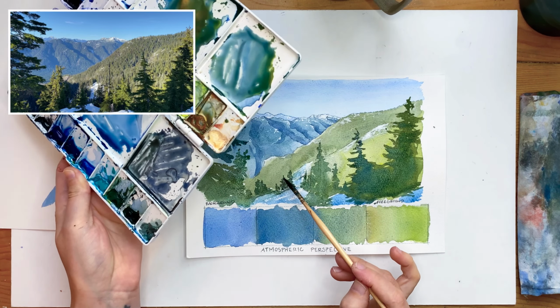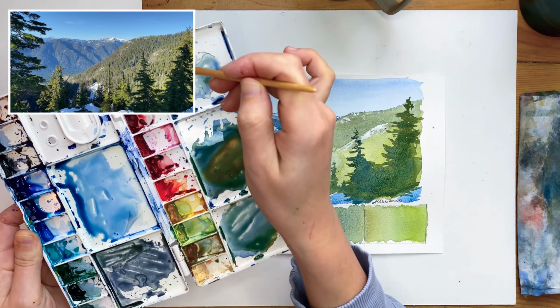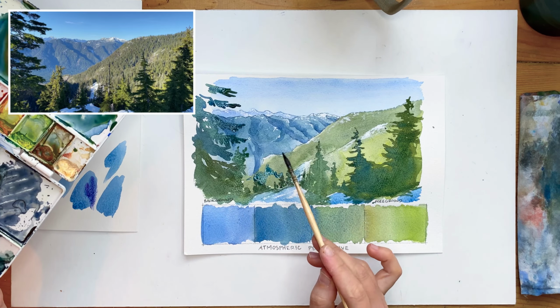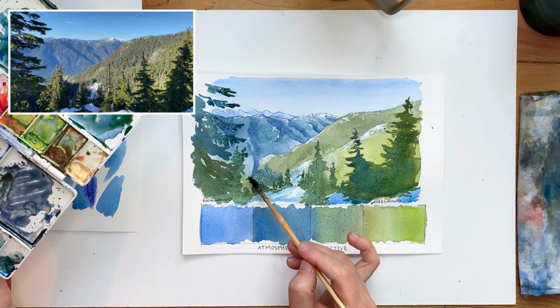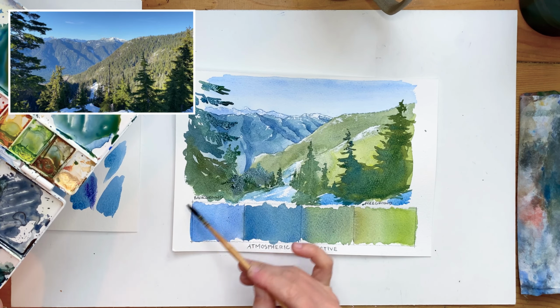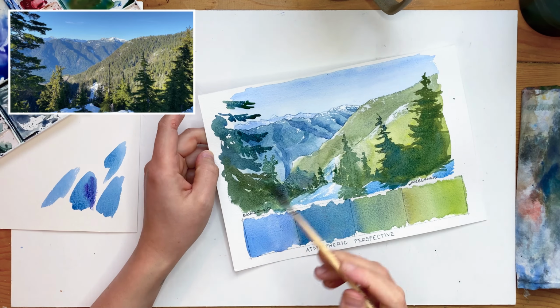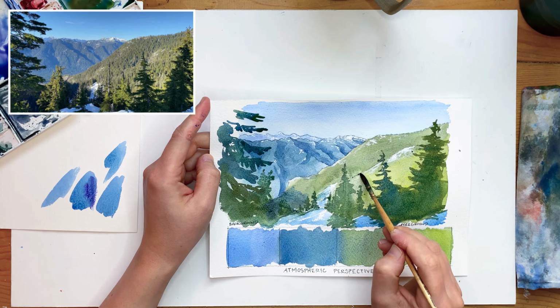Okay. And then there's shadows, which are a bit more purple. Ah, that's really purple. It's okay to be chaotic when you're painting. It's okay. Does that look like a shadow up the mountain? Not really. But it'll do.